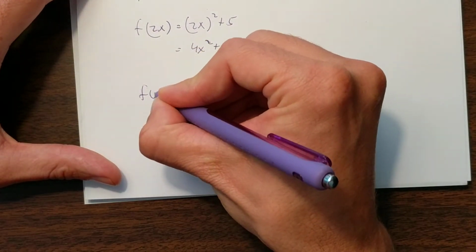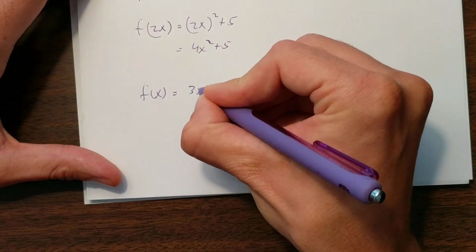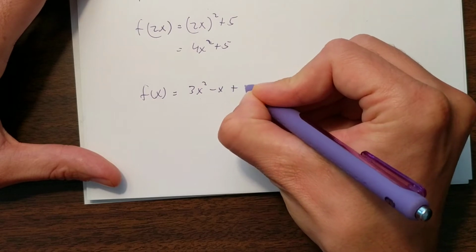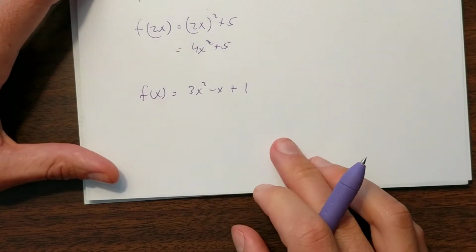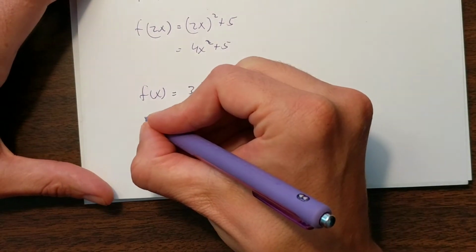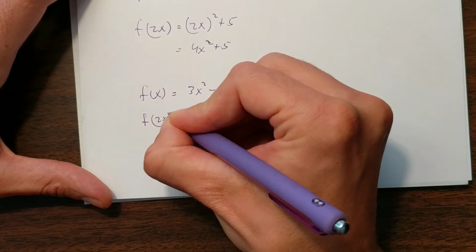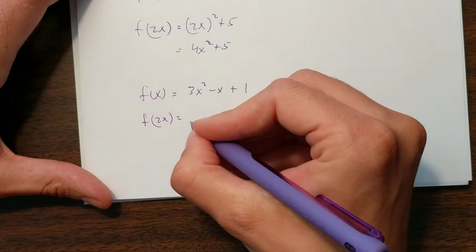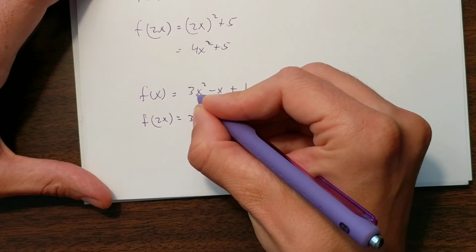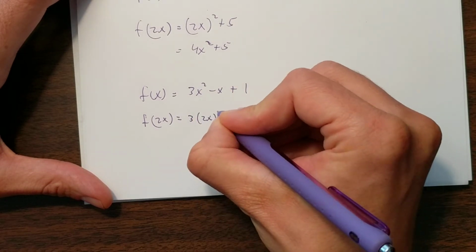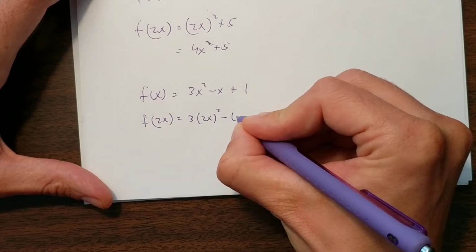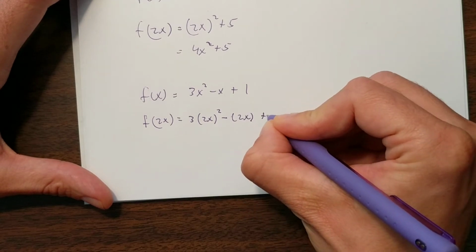What if I said f of x equals 3x squared minus x plus 1? This one's a little bit more complicated. And let's say I wanted, what is f of 2x? Well, not that hard. We're going to do 3. Here's an x, so I have to put 2x in there. Here's another x, so I need to put 2x in there, plus 1.